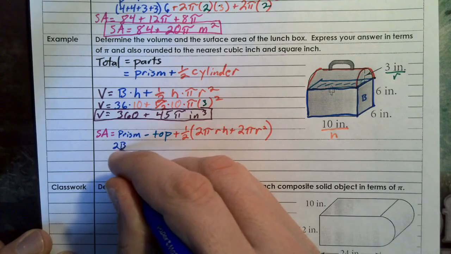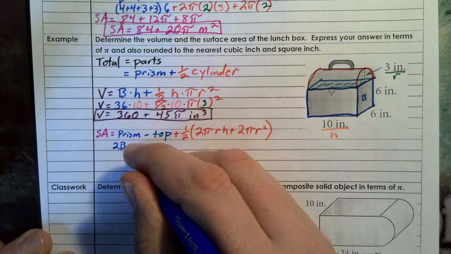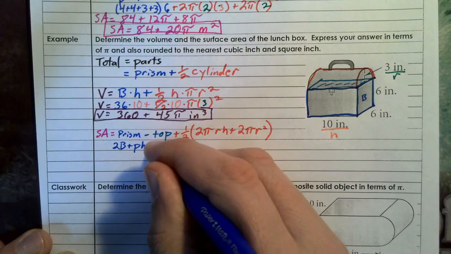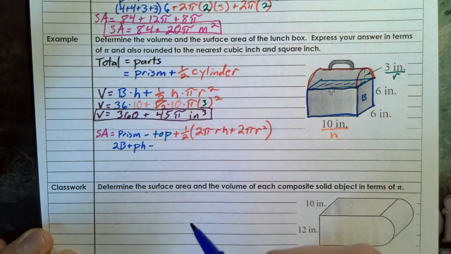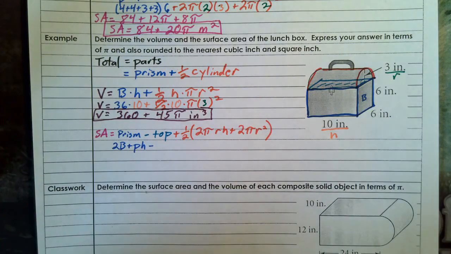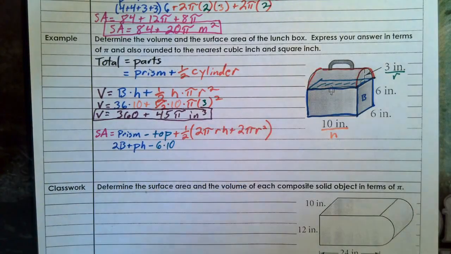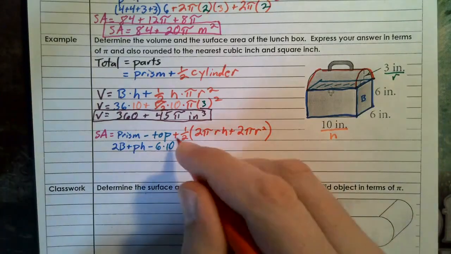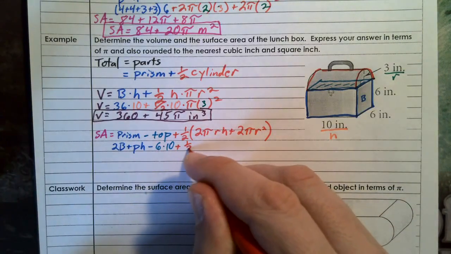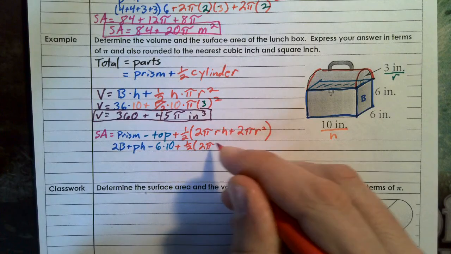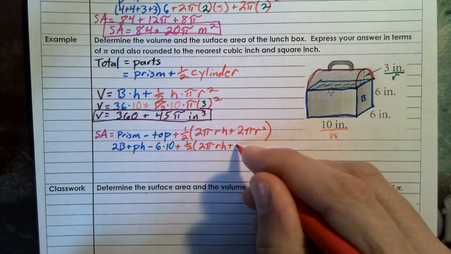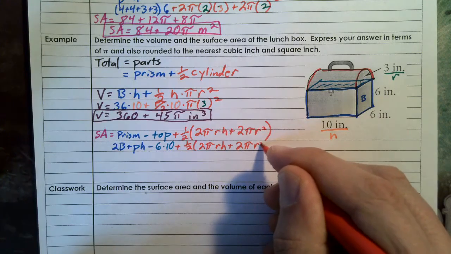So that's 2 times the base plus perimeter times height minus our top, which is just going to be 6 times 10, plus all that red stuff. So 1/2 2 pi RH plus 2 pi r squared.